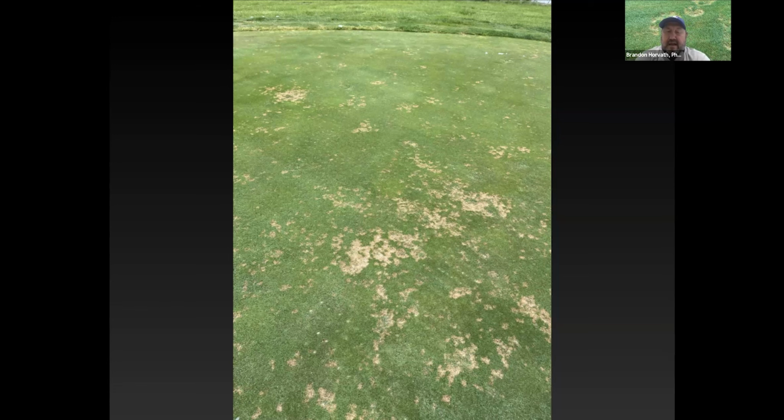So it not only creates a problem from a surface playability perspective, but it can also create a problem in terms of managing the turf stand and allowing other weedy grasses or plants to get into the mix and start causing problems, which then leads to challenges with managing weeds in addition to diseases. But this pitting condition is very typical as disease progresses.